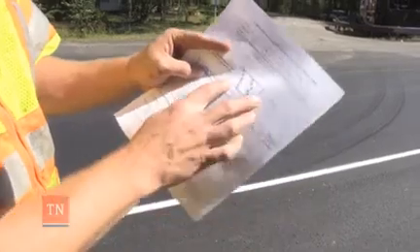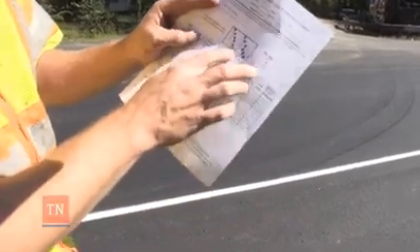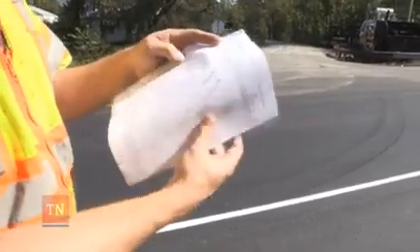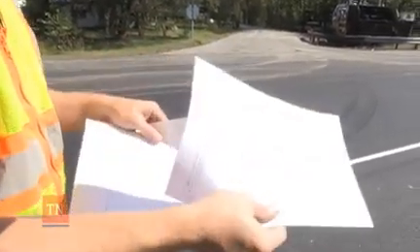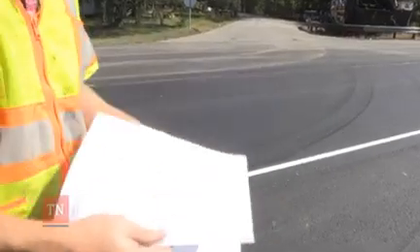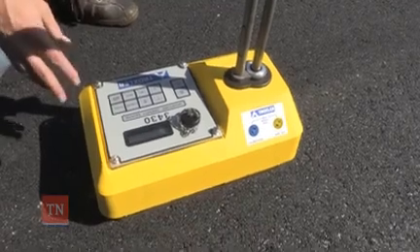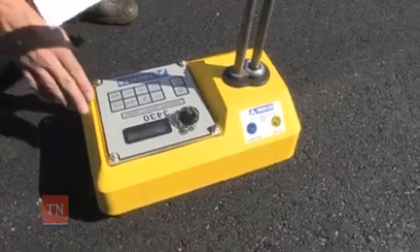Basically, you'll set up your 10 testing locations and record those in this column, and you'll give this to the contractor, and they'll give you a correction factor back to input into your gauge. So after we get our correction factor, we're going to need to plug that into the gauge.